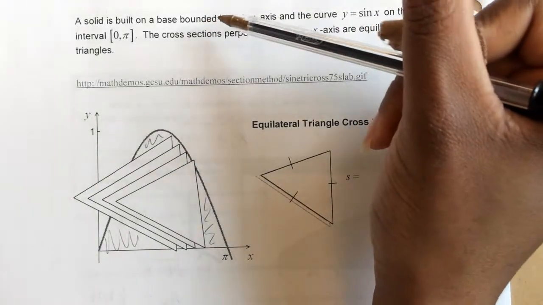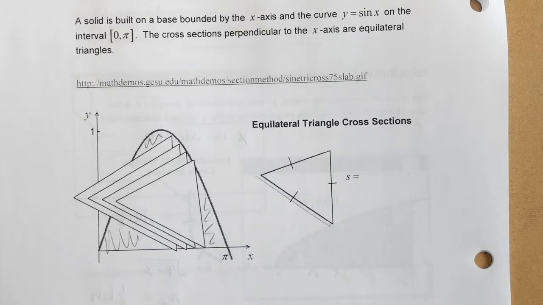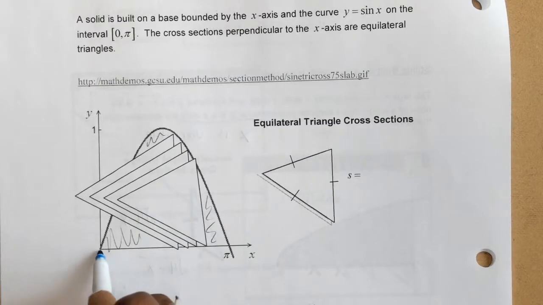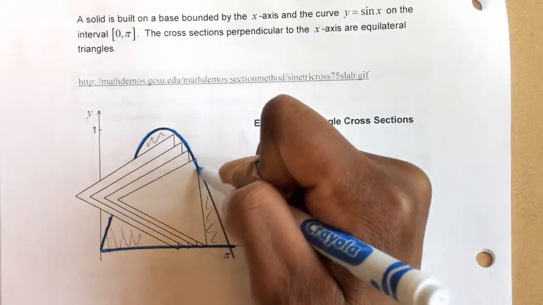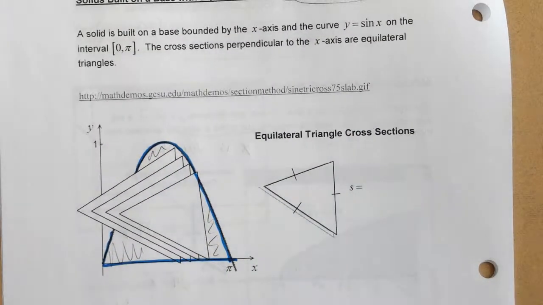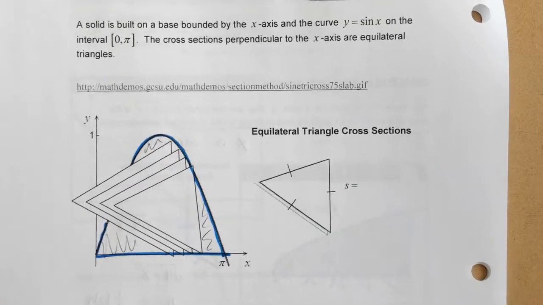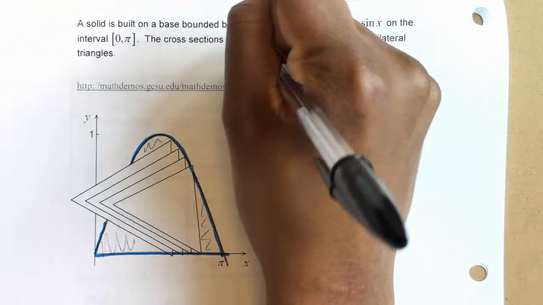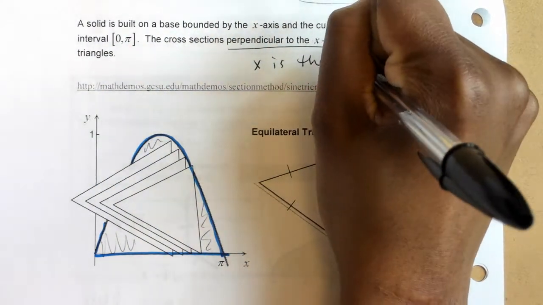So the solid is built on a base bounded by the x-axis and the curve y equals sine x on the interval from 0 to pi. The cross sections are perpendicular to the x-axis, so that means that x is the variable.